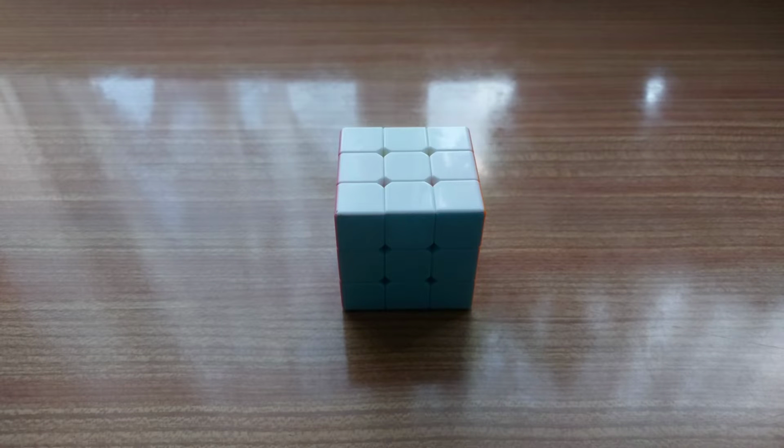The third step after the cross and F2L is OLL. And then after that we have PLL. And then you've virtually solved the whole cube like a speed cuber. So there are four things: cross, F2L, OLL and PLL.